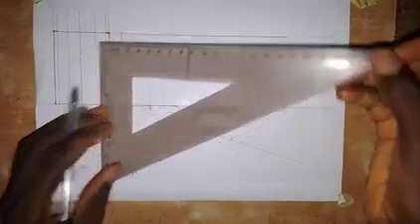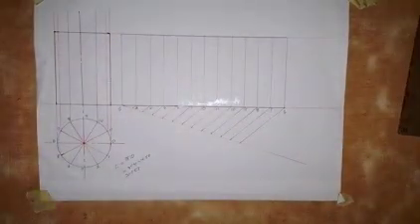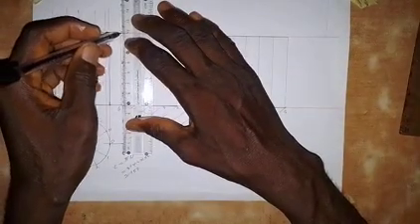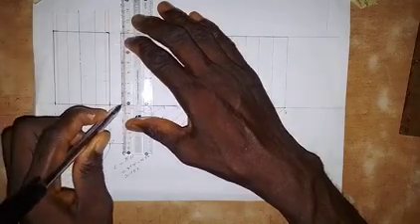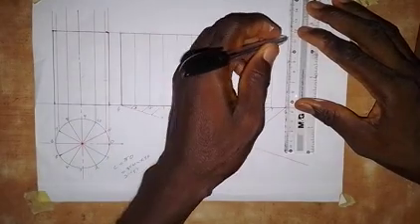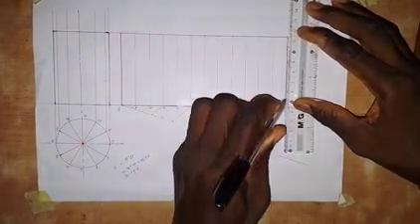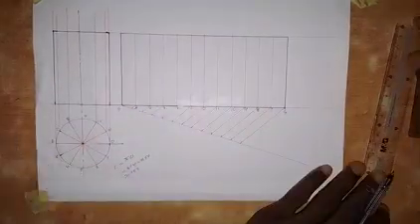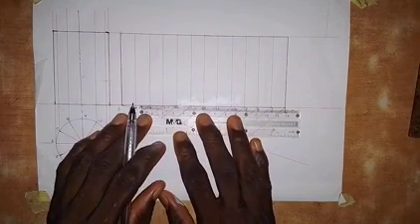And then this line at 6, we make it a thick line, and this line here also at 6, we make it a thick line. So this is the surface development of a complete cylinder.